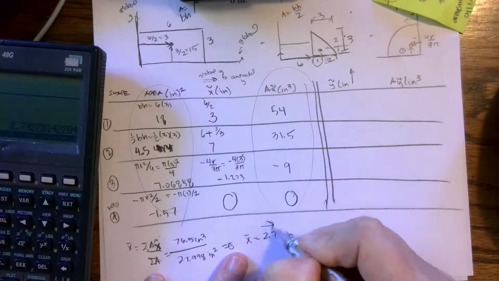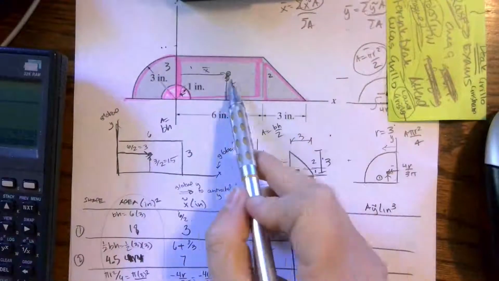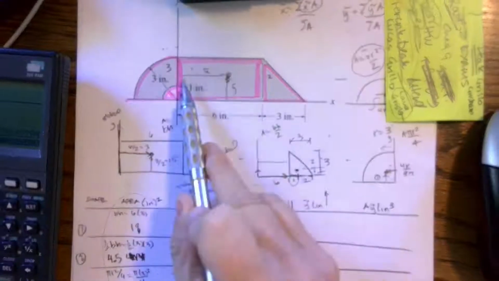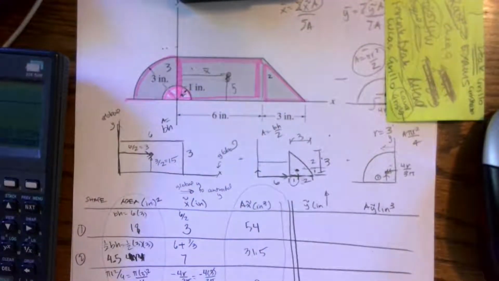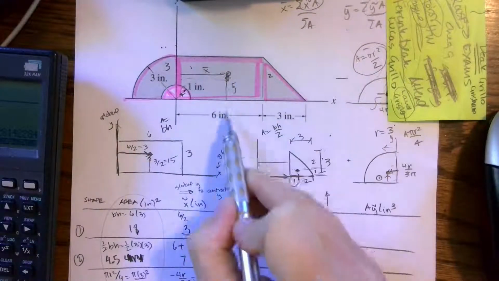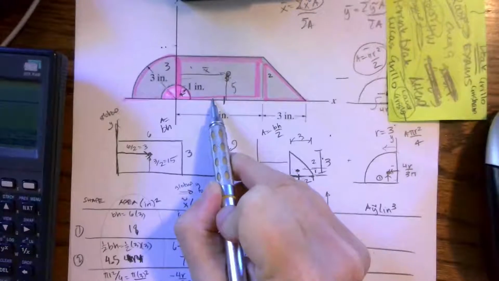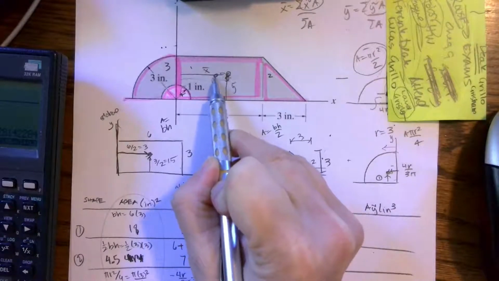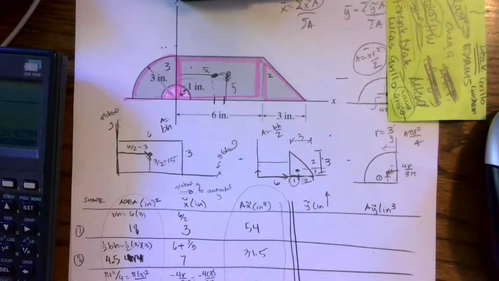It's positive, so I'm heading to the right. If we go back up and look at our answer, I way overestimated where it was going to be. So if it's 2.73, this would be about 3 inches. We're back here, so we're closer to that. Okay, that looks like it makes sense.